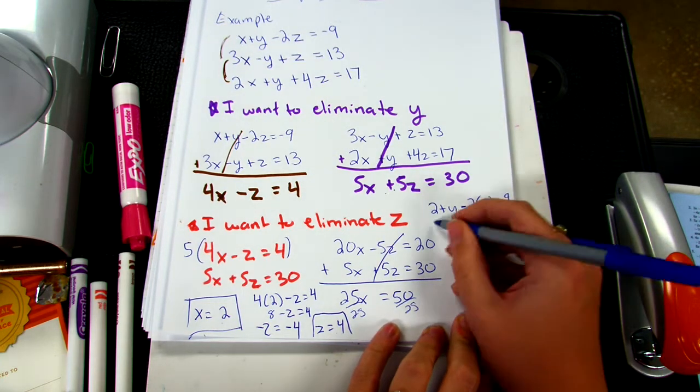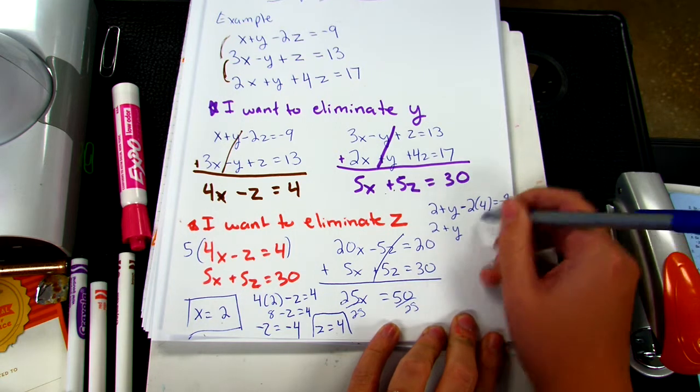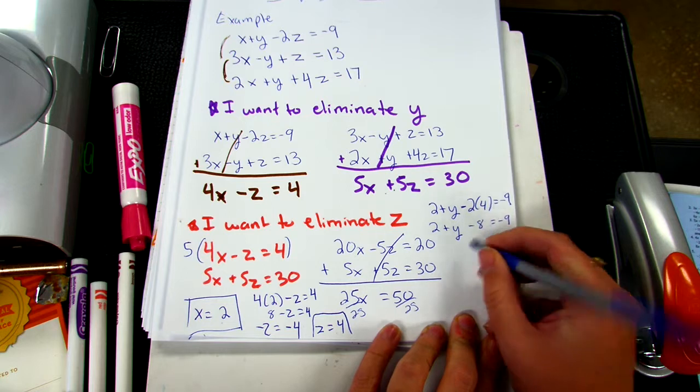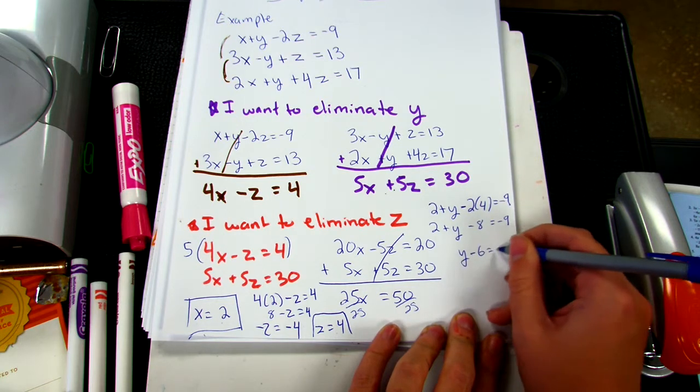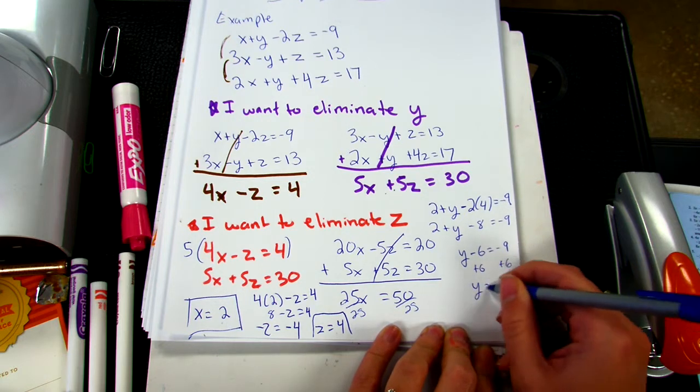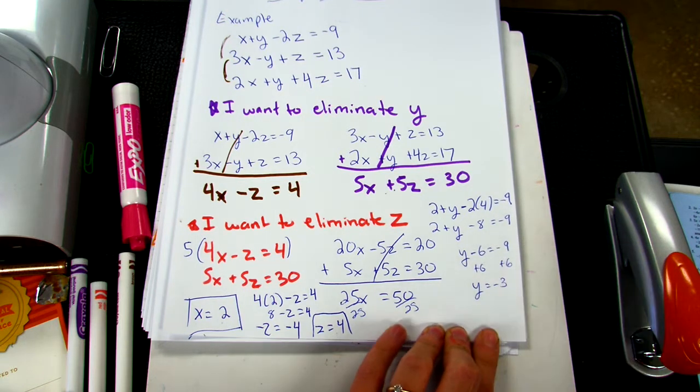So I have 2 plus y minus 8 equals negative 9. 2 minus 8, that becomes negative 6. I add 6 to both sides, and y is equal to negative 3.